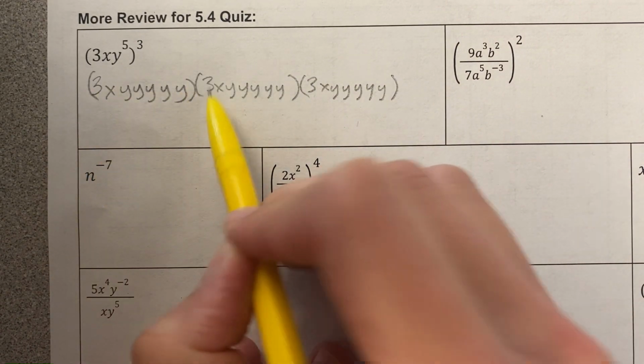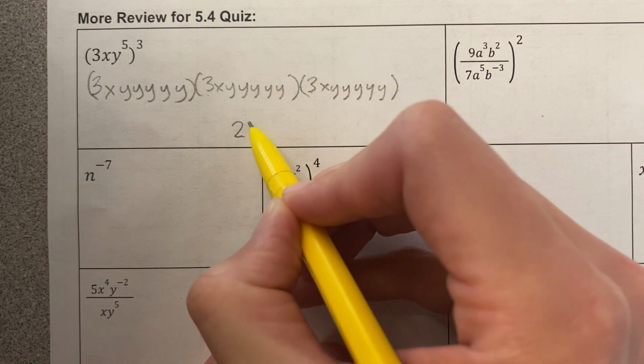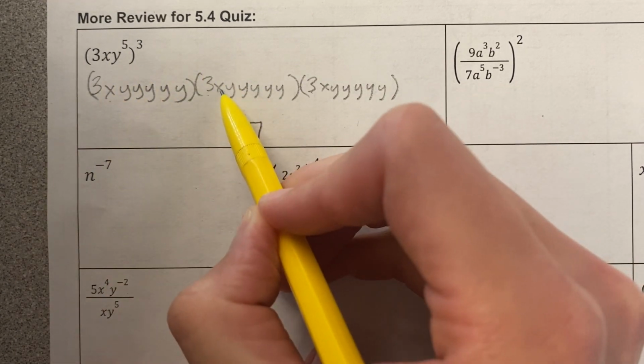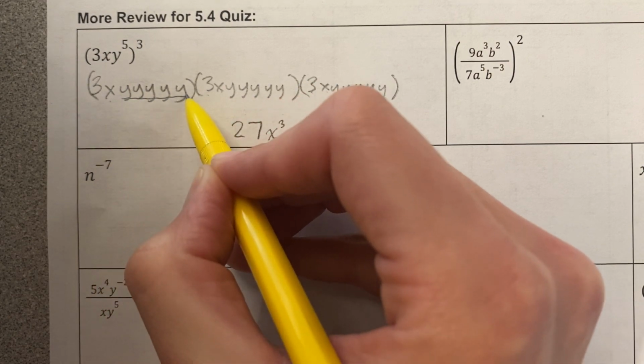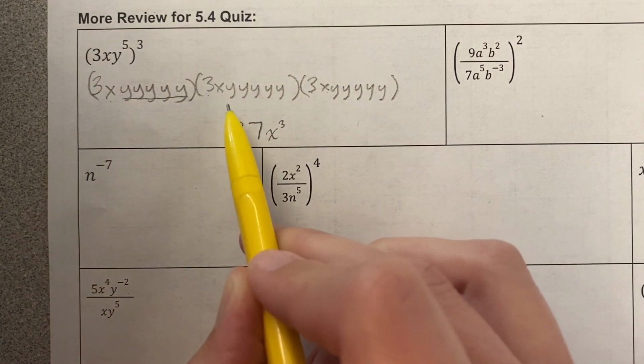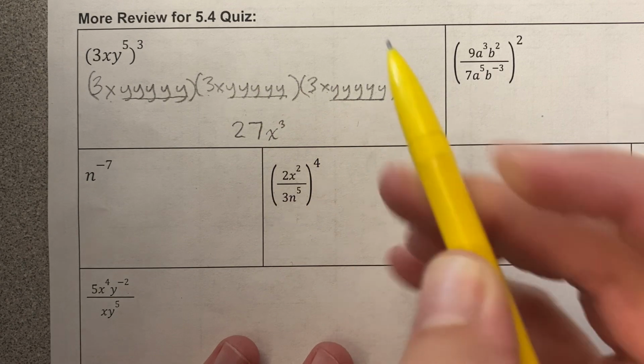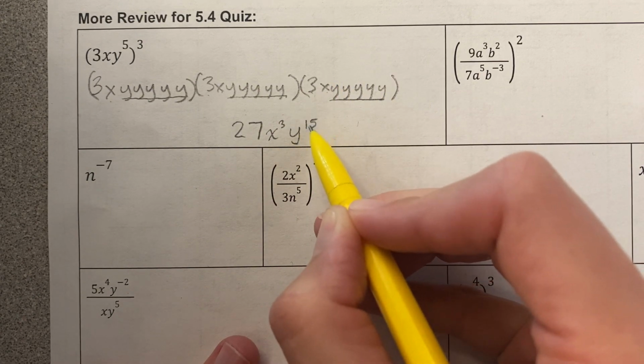3 times 3 times 3. That's 27. X times x times x. That's x to the third. This is y times y times y. I'm not going to say all of them. Look, there's 5 y's, and then times 5 more y's, times 5 more y's. How many total y's are there? Y to the power of 15.